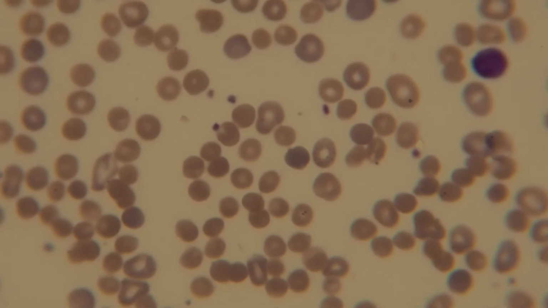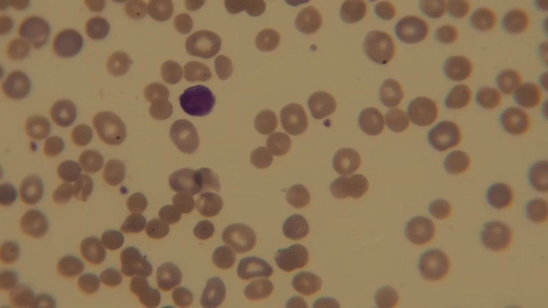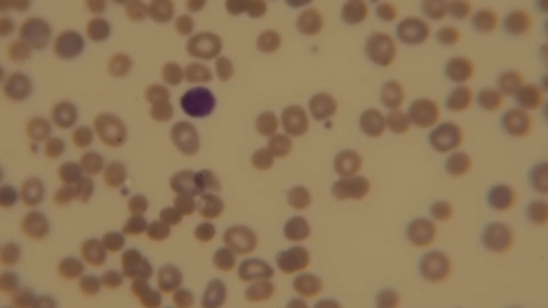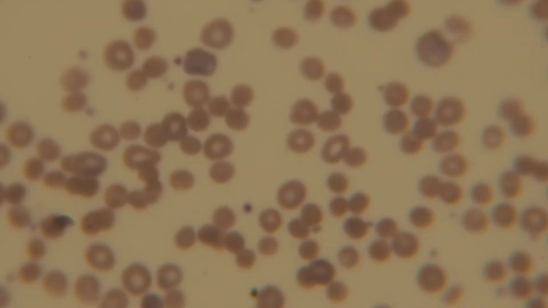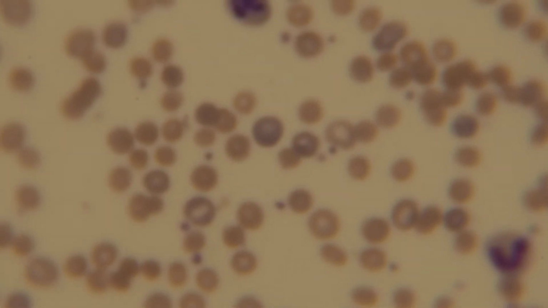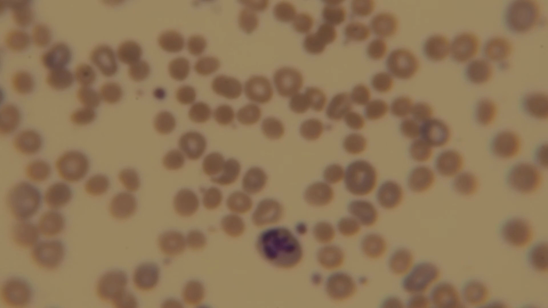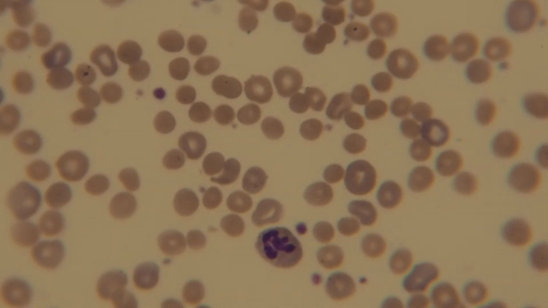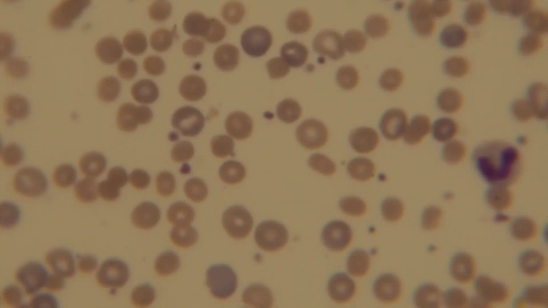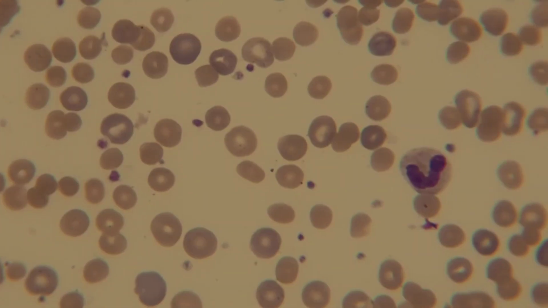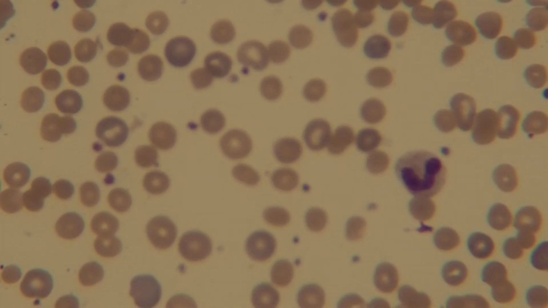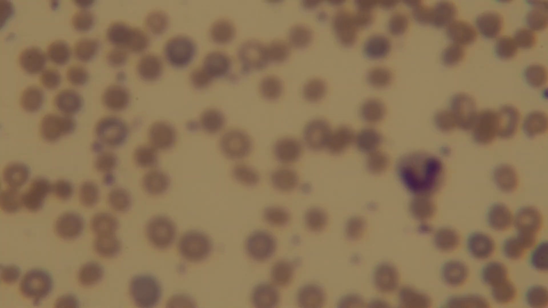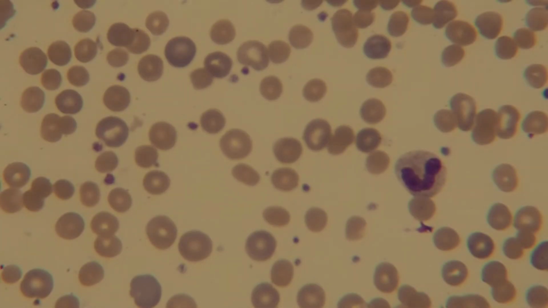Neutrophil, lymphocyte, neutrophil. Let's see this neutrophil. This neutrophil here is a band. The cytoplasm is not segmented yet.